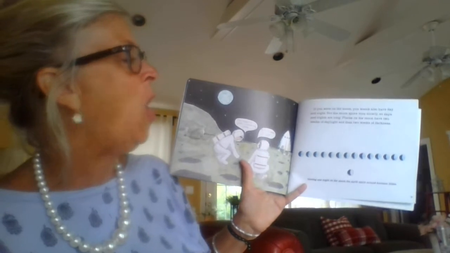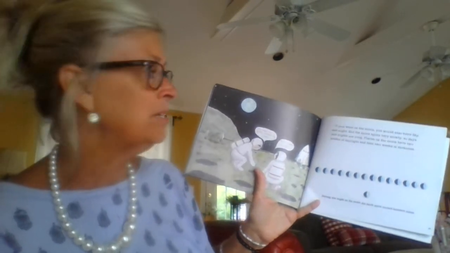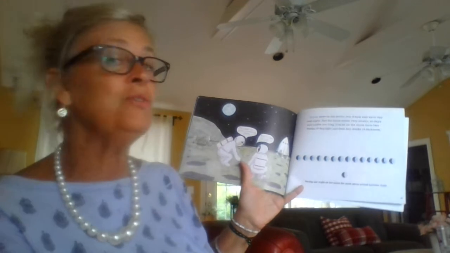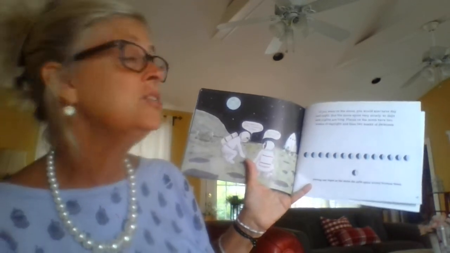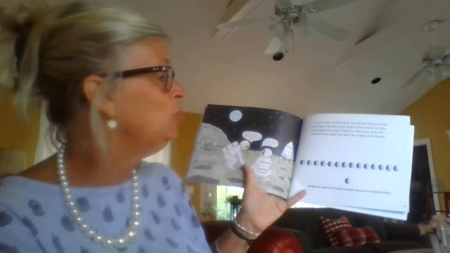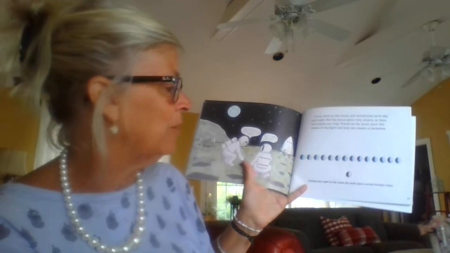If you were on the moon, you would also have day and night. But, oh, there's that word but, so there's something going to happen here. The moon spins very slowly, so days and nights are long. Places on the moon have 2 weeks of daylight and 2 weeks of darkness. During one night on the moon, the earth spins around 14 times. Wow.